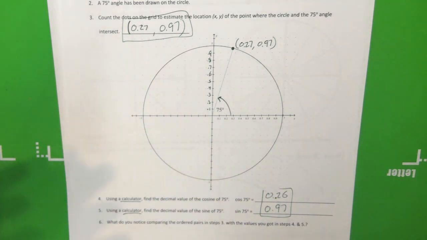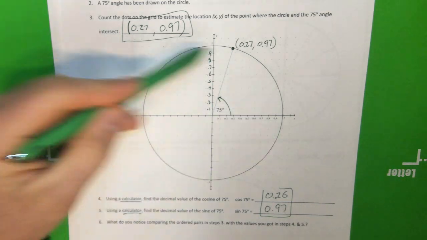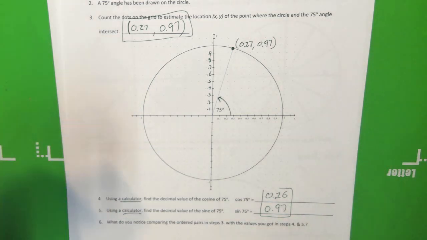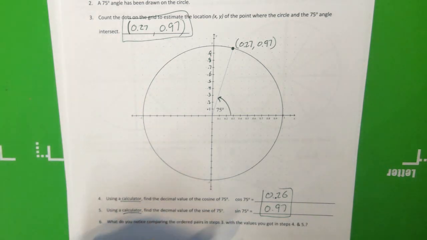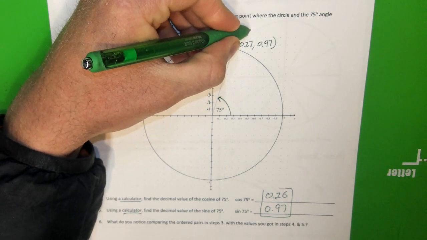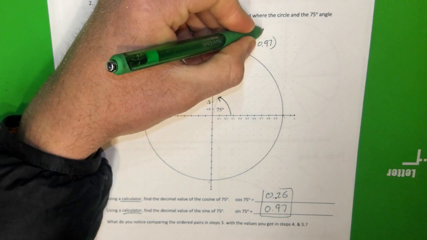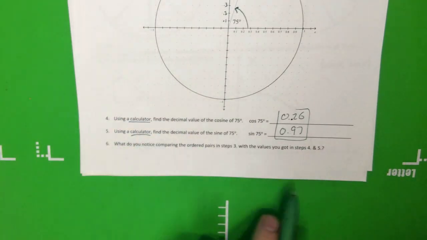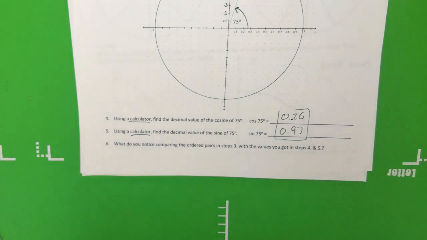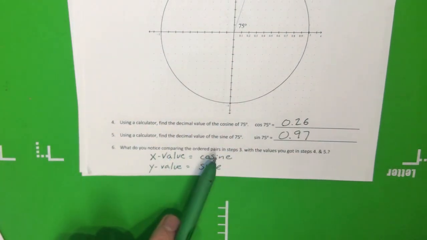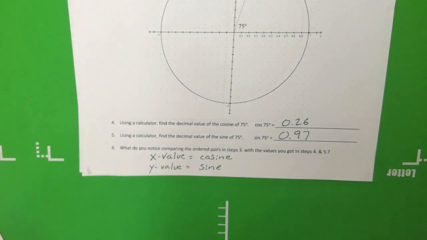So here is what we're going to do. We've talked about how the circle is compact, and you can represent a lot of angle measures on it. And the other thing you can do for your circle is you can represent cosine and sine values as well. Every x value that we have right here is actually a cosine value, and every y value we have here is a sine value. So that is amazing. Let's write that down here at the bottom of the page. What did you notice comparing your ordered pair in step 3 with the values from 4 and 5? And the thing that I would notice is that every x value is a cosine and every y value is a sine. Okay, so great.